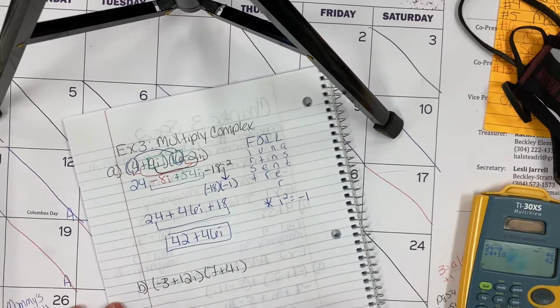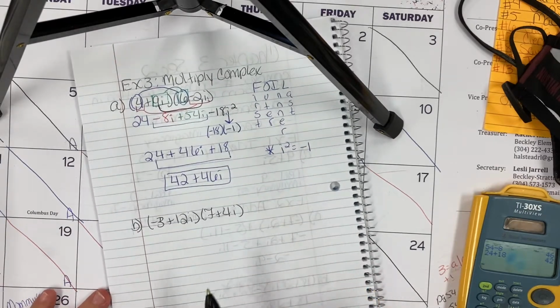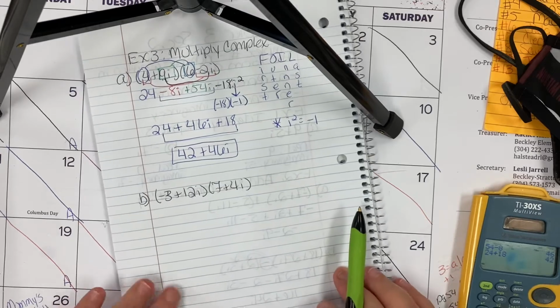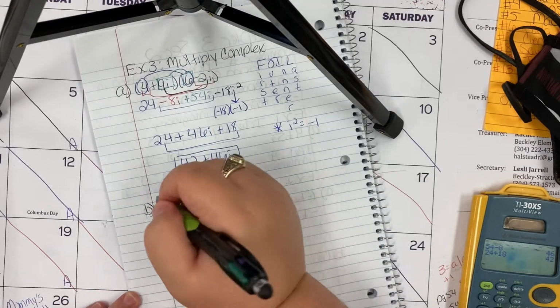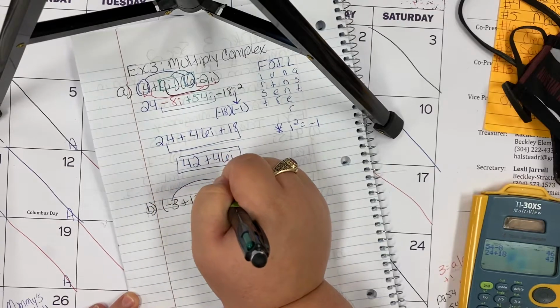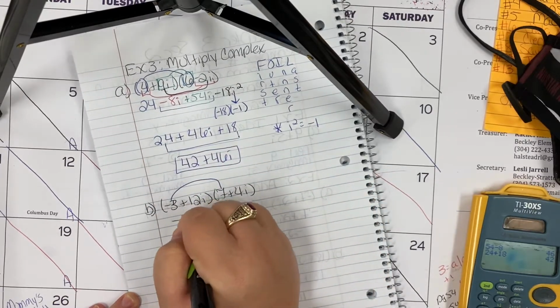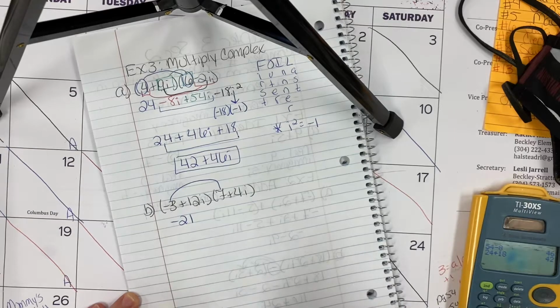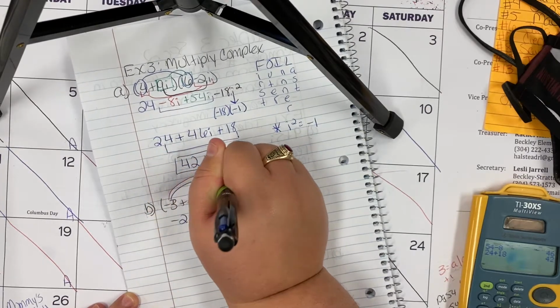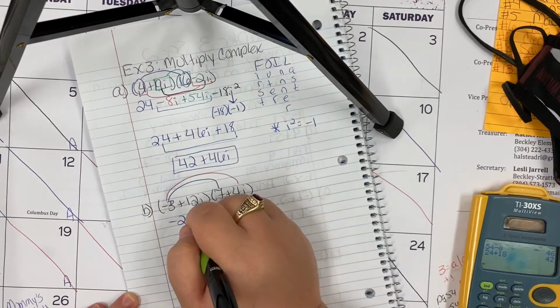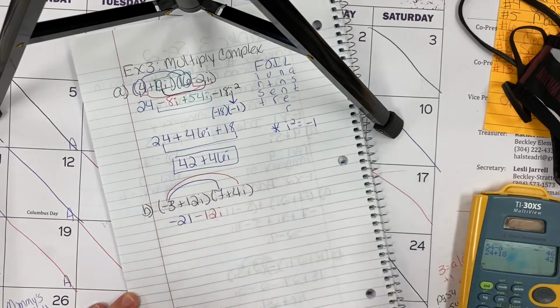That is the technically correct math terminology. I will say that a lot during class. So again, I'm going to take my first, -3 times 7 is -21. I'm going to take my outer, -3 times 4i, which would be minus 12i.